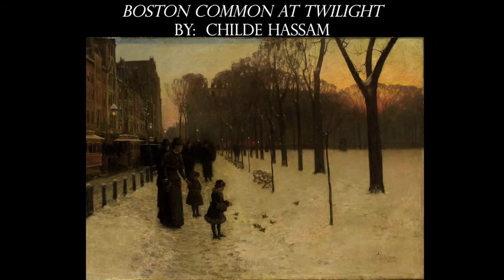So now let's take a look at Boston Common at Twilight. It should be a familiar painting to you. We've talked about it in terms of it being representational art, art that looks like the real world, and we've also talked about it in terms of the way that space is created, through one-point perspective. And this is one of the keys of figuring out how artwork is balanced.